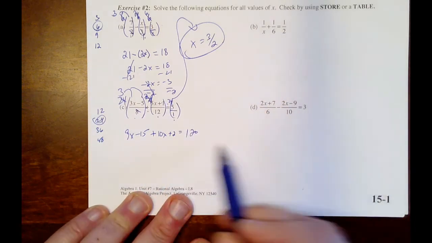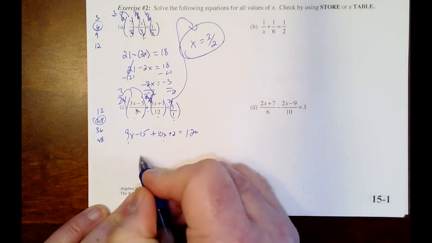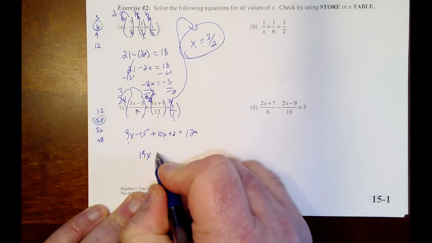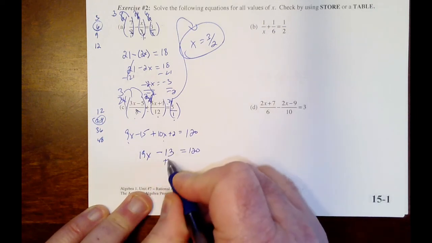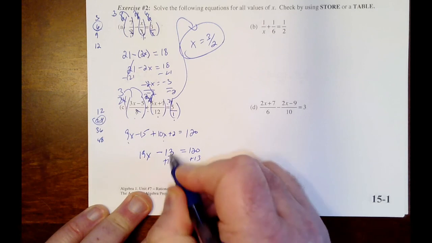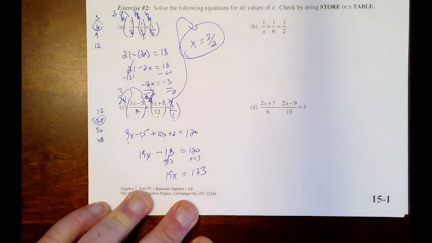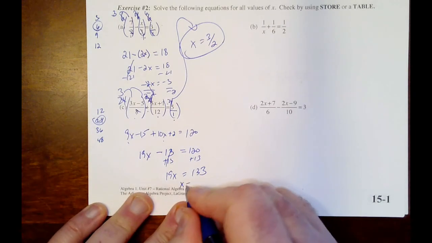So now this equation has no fractions in it. It's very easy to combine like terms. 9x and 10x is 19x. Negative 15 and positive 2 is going to be negative 13, equal to 120. Add 13 to both sides. 19x equals 133. And when you divide 133 by 19, what are we going to get? Let's see. X has a value of 7.